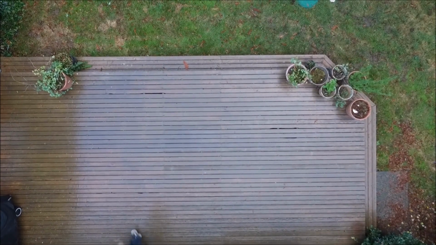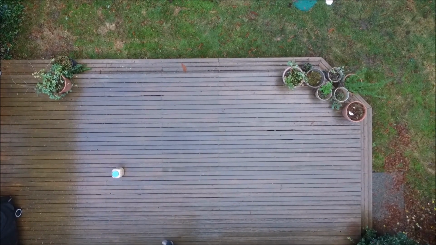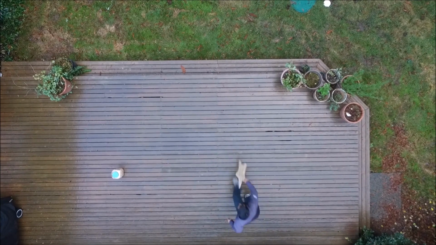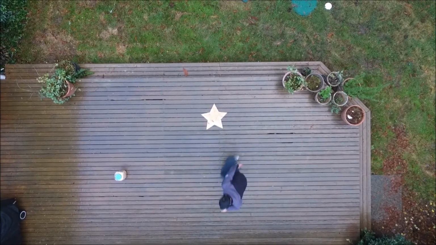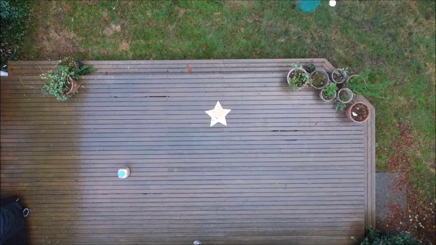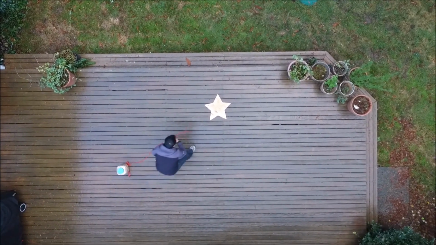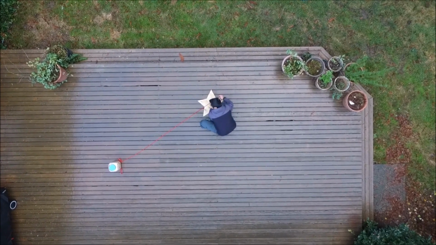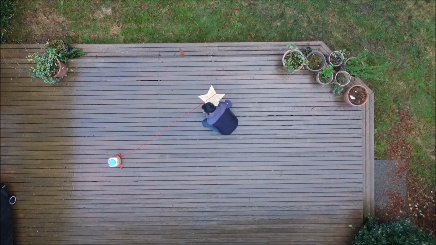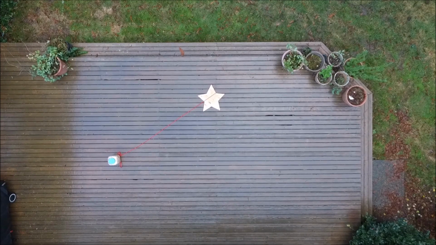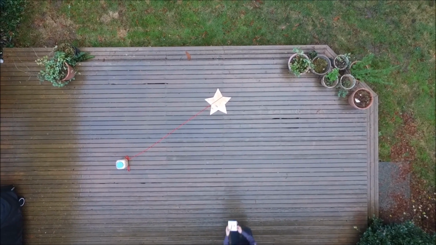In this scenario, let's consider a situation where all I want to do is describe a vector. So let's use this jar to denote the start of the vector, and that star to denote the end of the vector. What we can now do is use this red rope here to connect the start of the vector to the end of the vector, and maybe let's call this red line the vector P.